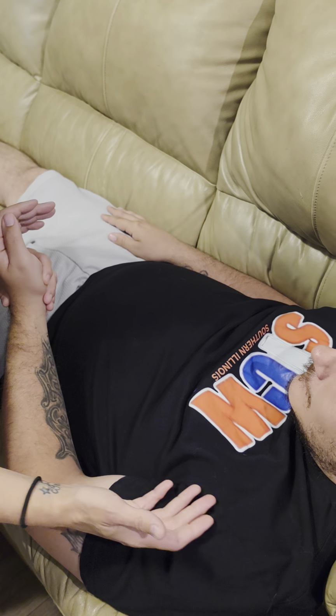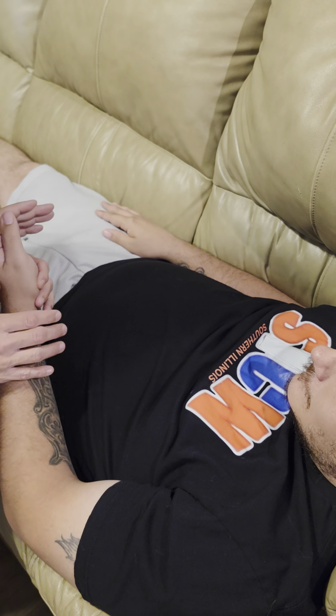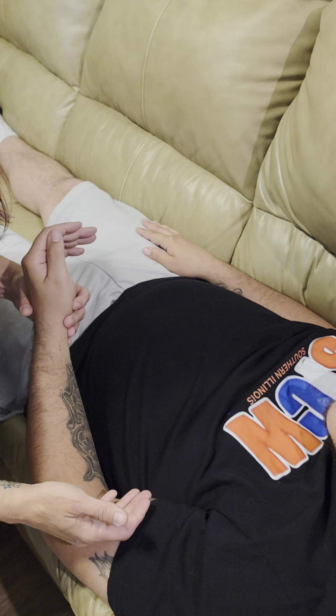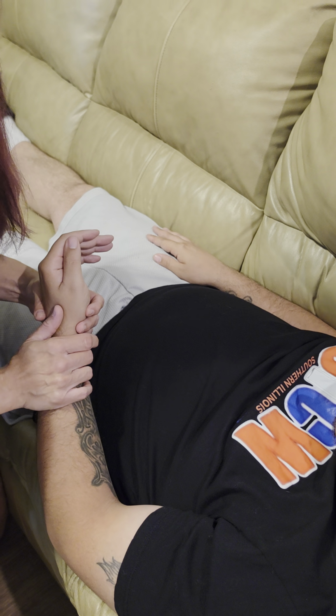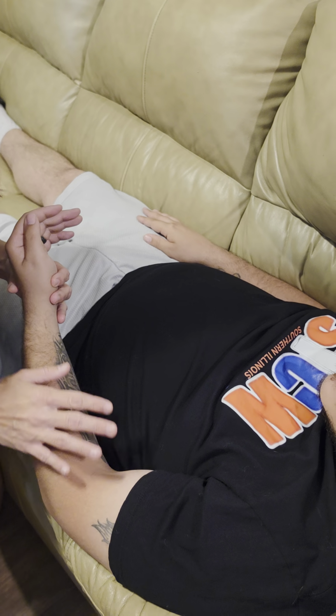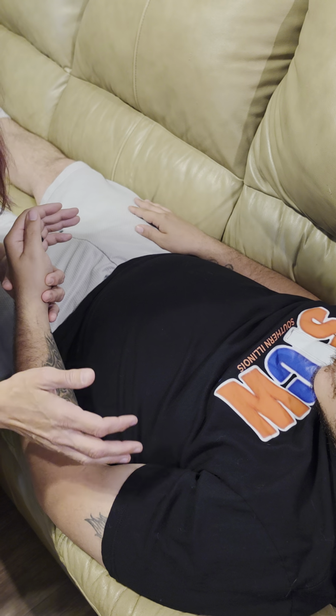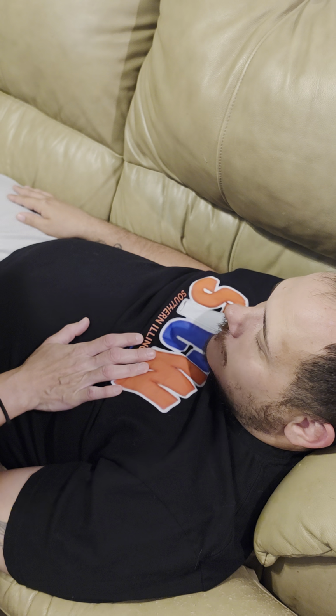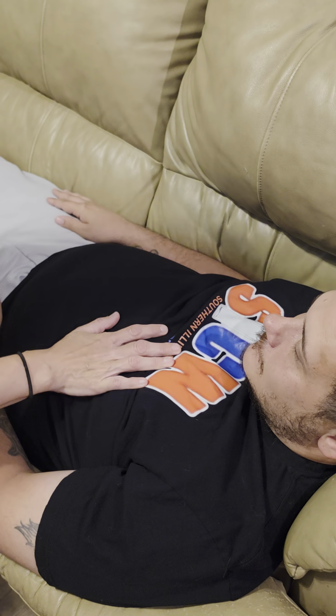From there, the whole time I'm assessing him and placing my hands on him, I'm feeling his skin. I'm feeling the warmth. I'm also feeling if he's sweaty, if he's cold and clammy, if there's any abnormalities. And I'm also doing a continuous inspection of his skin, looking again for lesions, bruises, or anything else that could be of concern.